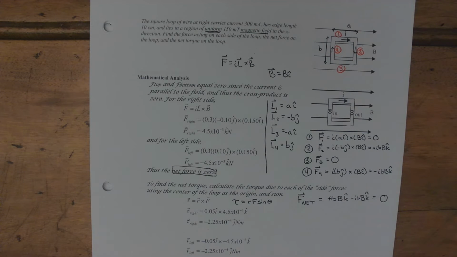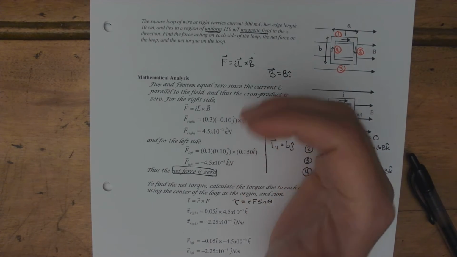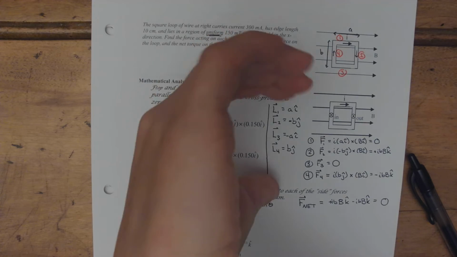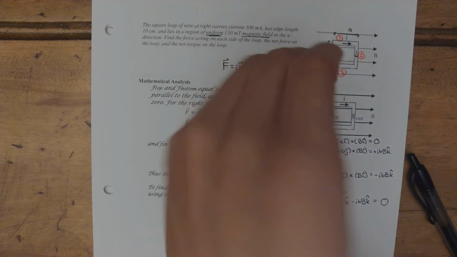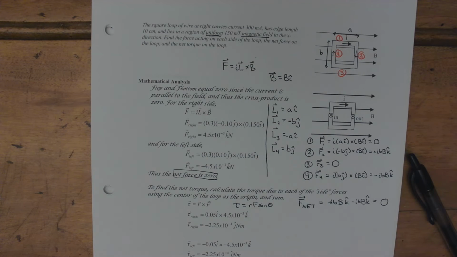I don't know that we really cared in Physics 161 that the torque was a vector. We said if it was negative, then the torque would cause rotation this way. If it was positive, the torque would cause rotation this way.